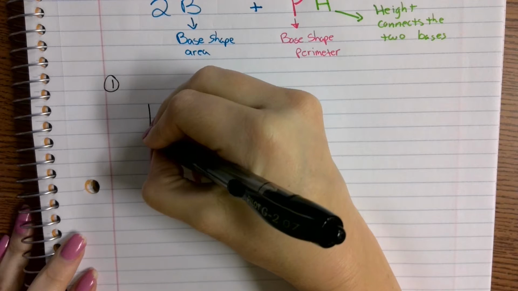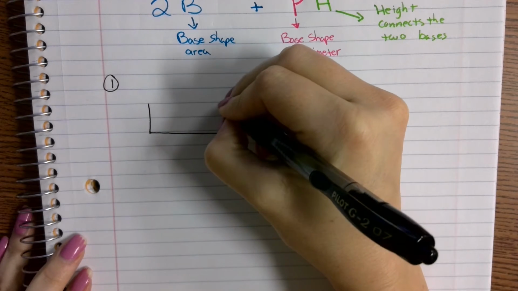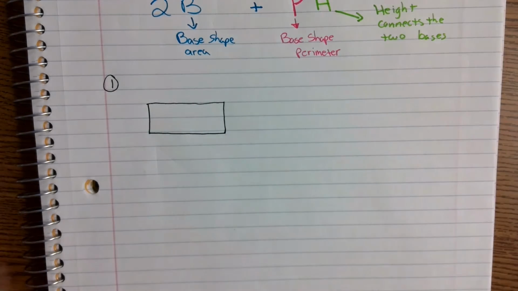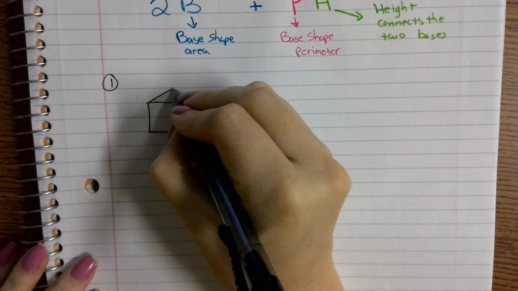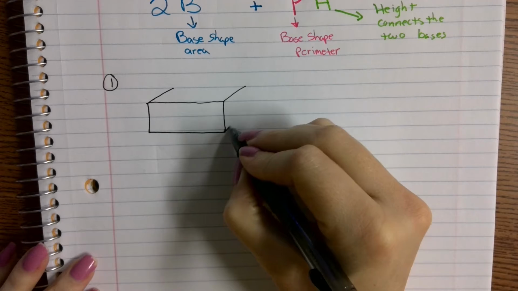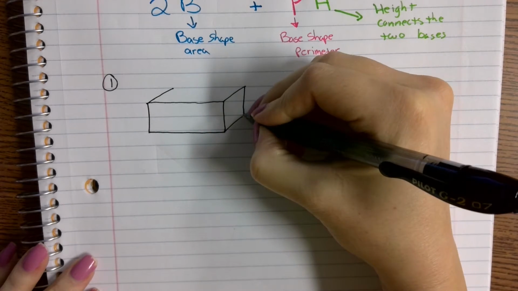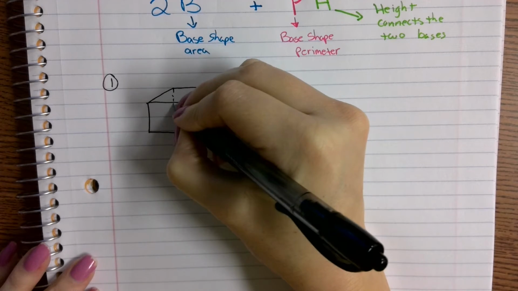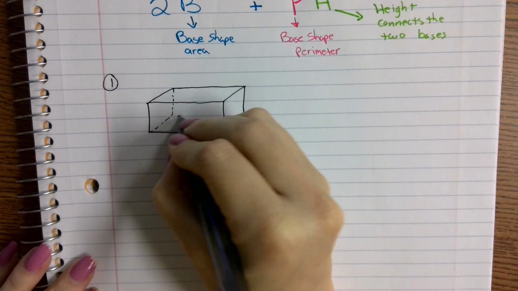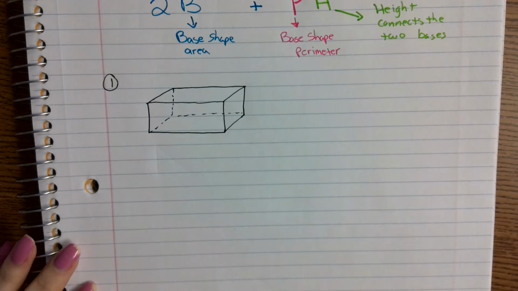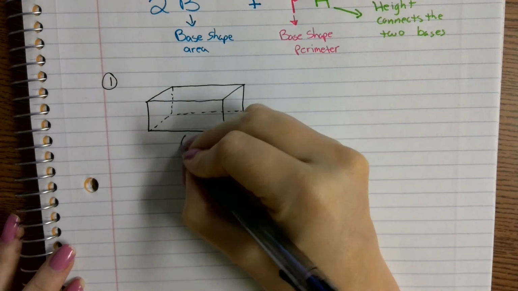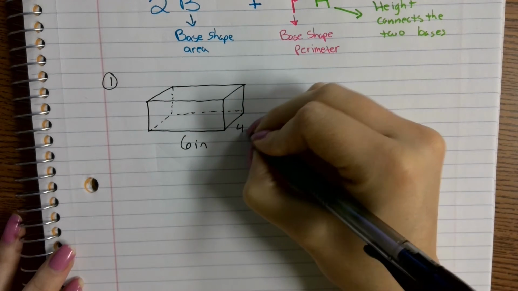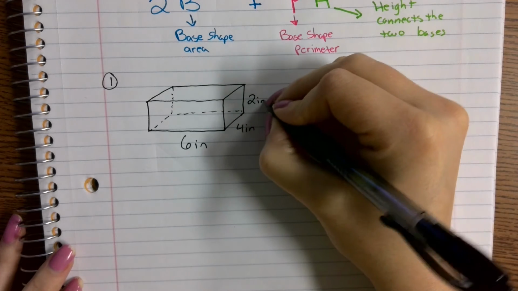If you've got your rectangular prism, we're just going to focus on rectangular prisms today. We'll do triangular prisms a little bit on Monday. So draw a little rectangular prism, and I'm going to say this is 6 inches, 4 inches, 2 inches.